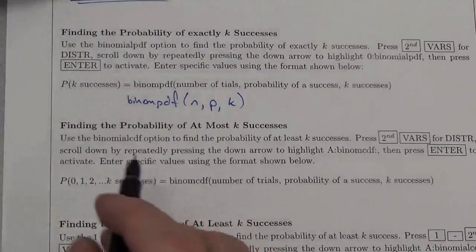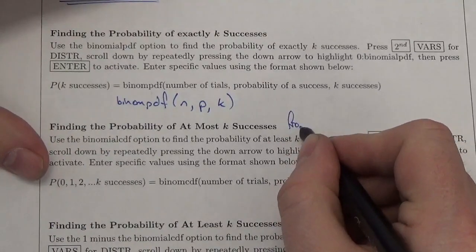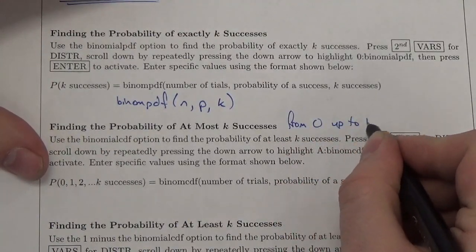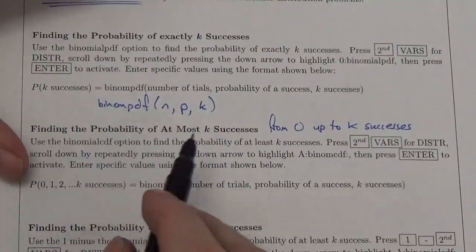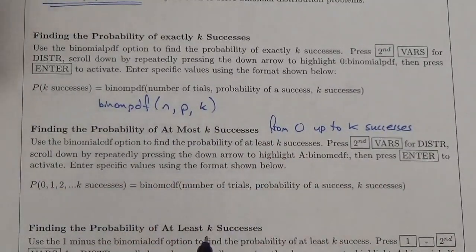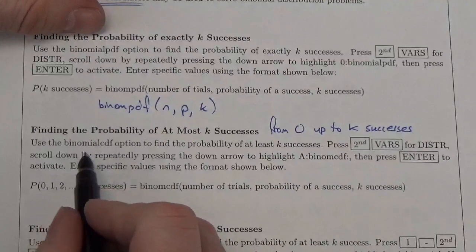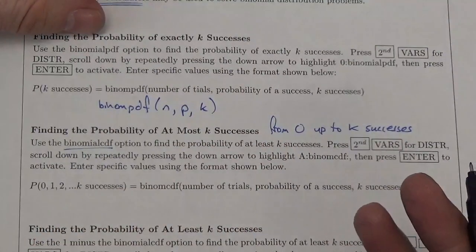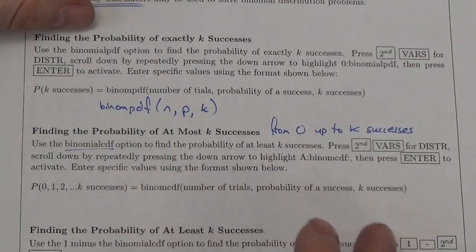Now, to find the probability of at most k successes, this is from 0 up to k successes. It's really important that you catch that, because a lot of times when students have struggled to get this answer correct, it's because they're not actually doing at most, they're doing at least. You're just going to have to pay very close attention to the question and the work that you're doing to make sure that makes sense. The calculator has a feature for doing that. It's the binomial CDF, the binomial cumulative distribution function, and you find it in exactly the same spot as we were looking before.